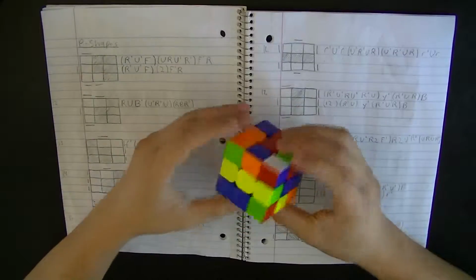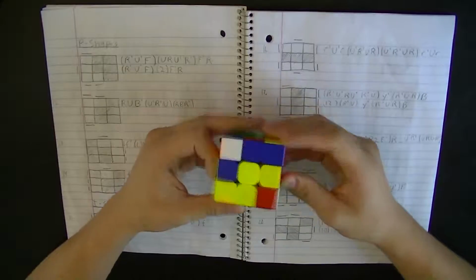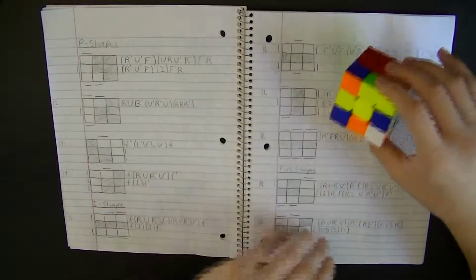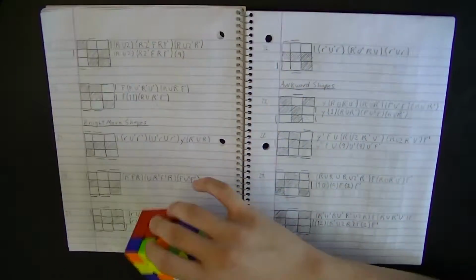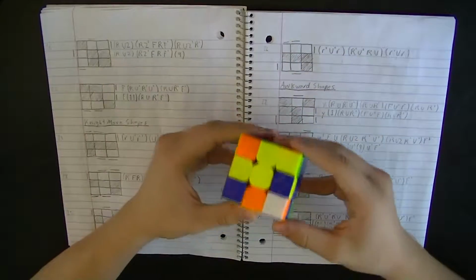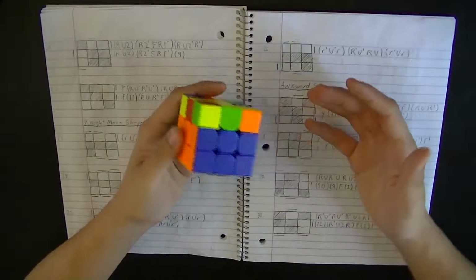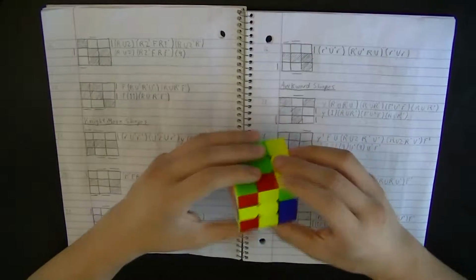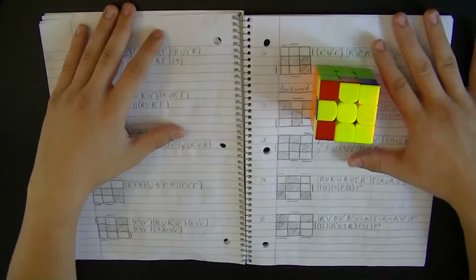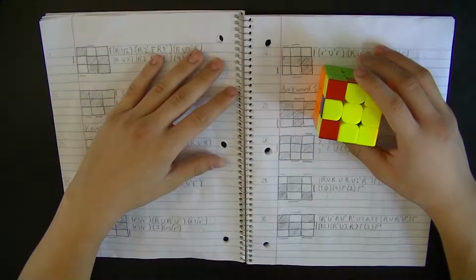I'm feeling somewhat confident, so I'm going to get back on it, and hopefully I will be able to get back on the pace of memorizing 10 algorithms in an hour, because I was feeling pretty confident with that pace. That felt pretty good, but we'll see. So I'll be back. I'm going to work for another hour, and then we'll see how I am after that.